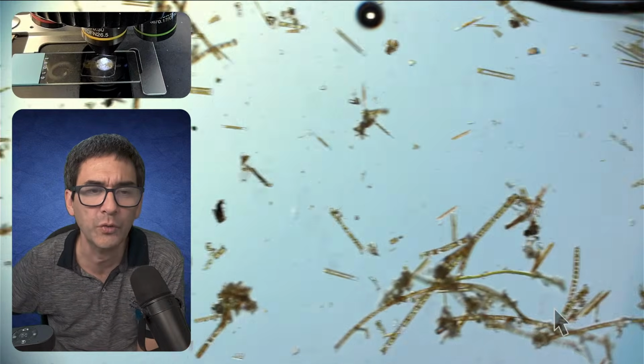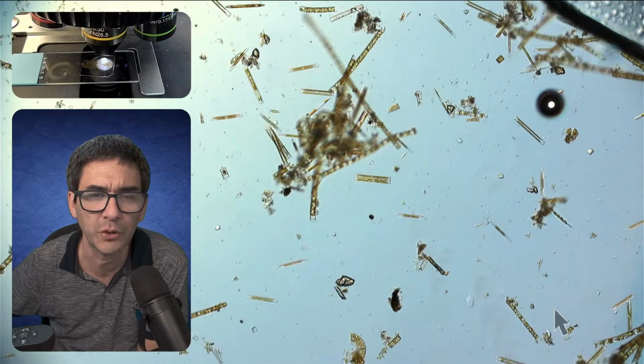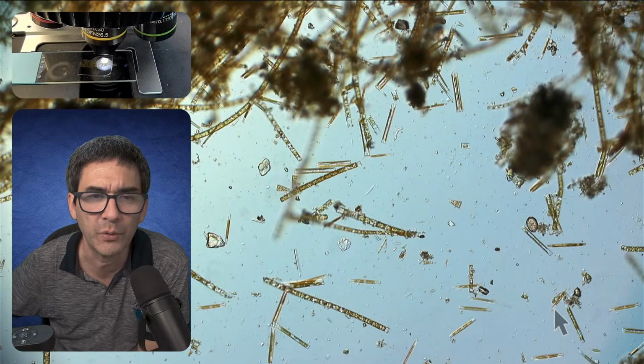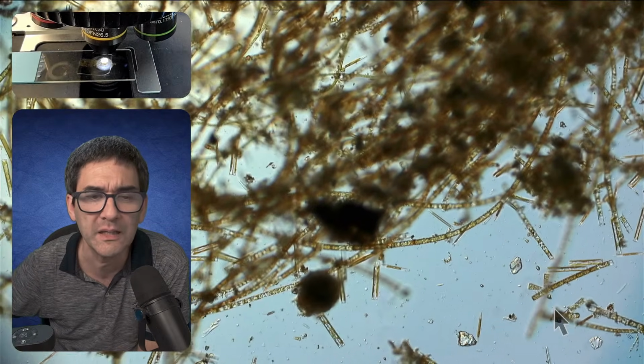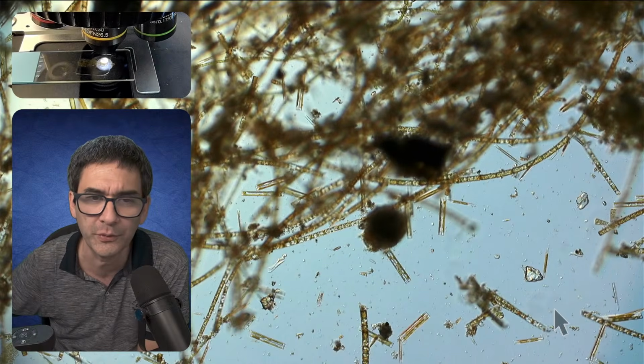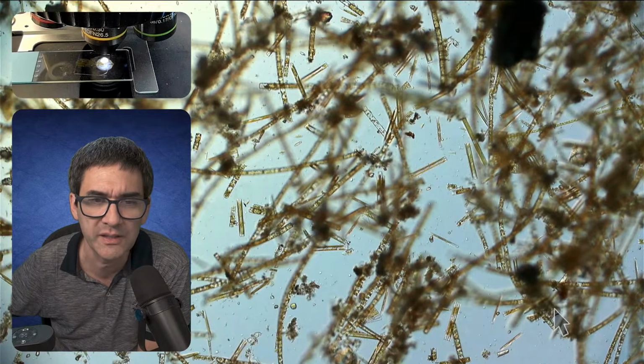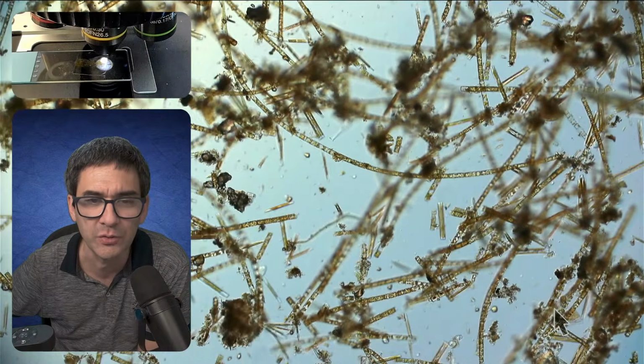But again, in moving water it's always a little bit of a problem to find those organisms, and therefore it's better to dig a little bit into the sediment of a pond, for example, where there is less movement and you find more ciliates and flagellates and so on.